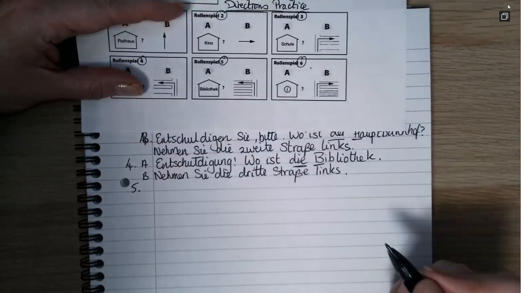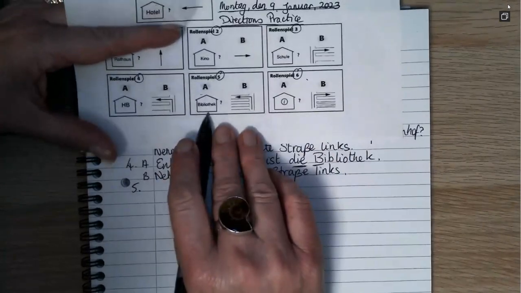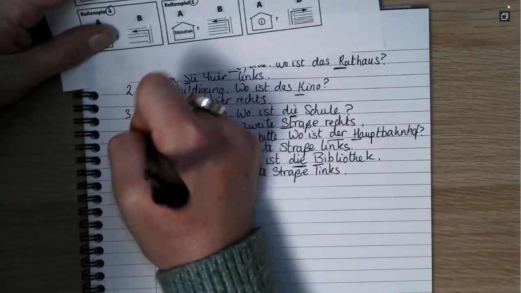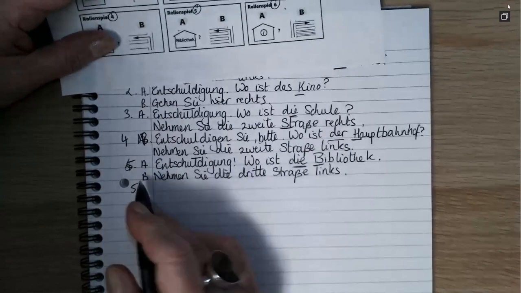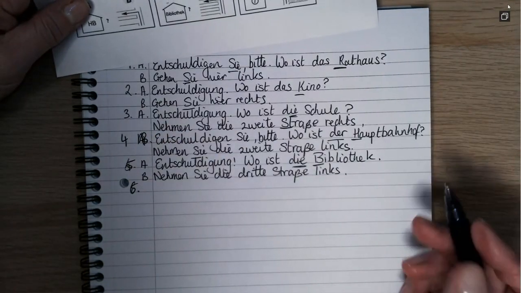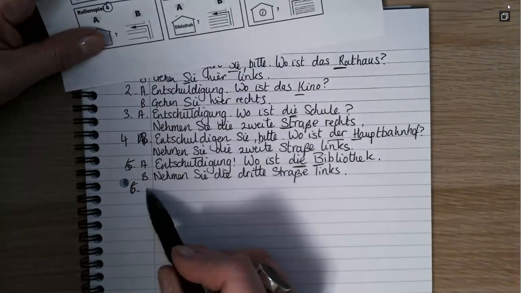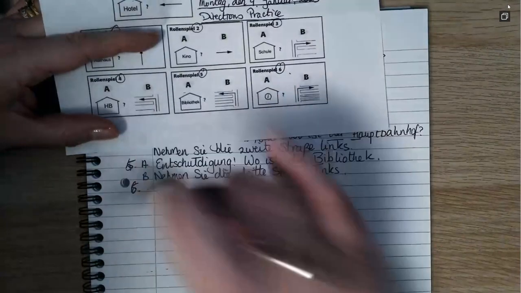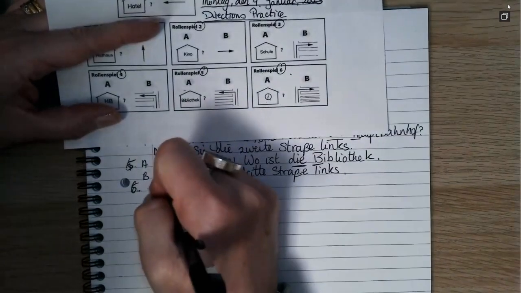Number 5, here we go. Number 5 is going to, what on earth have I done? 3, 4A, 5. So now we're on number 6. I hope you've managed to follow that. It's good to see what I've done. So number 6 is going to the information office.